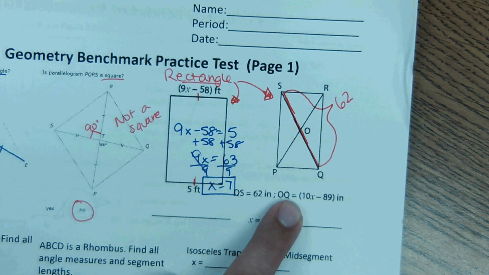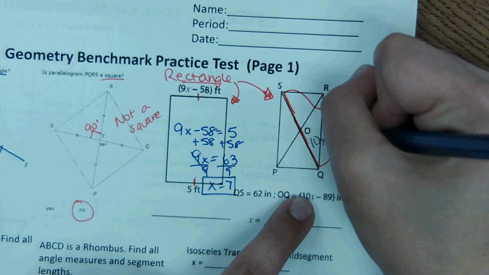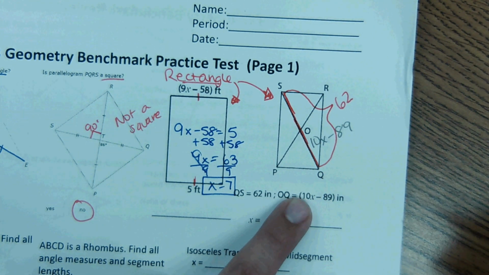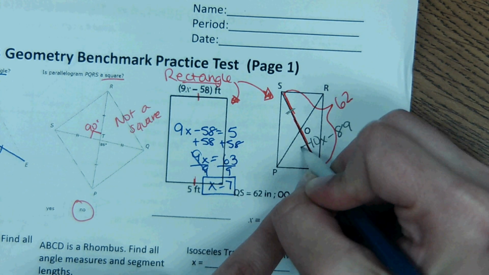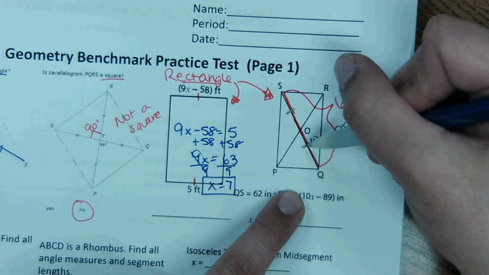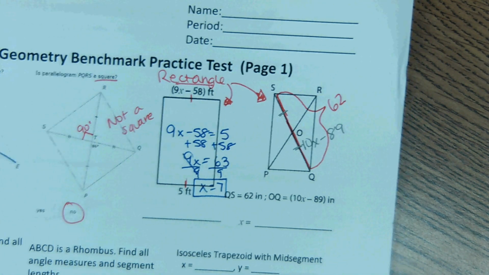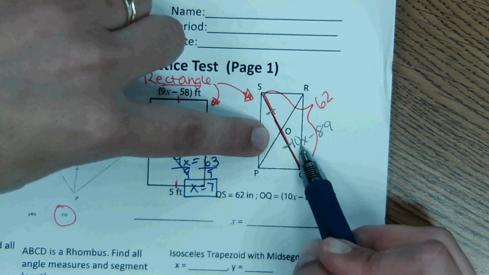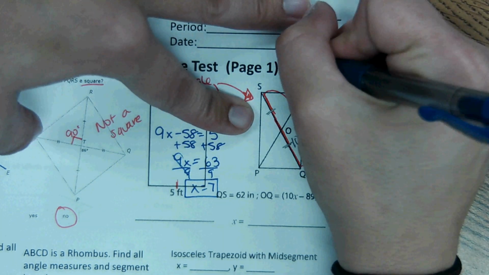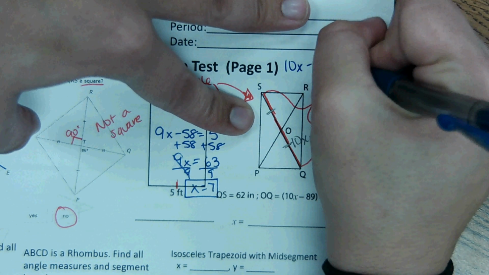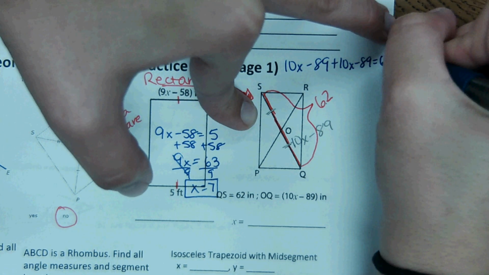And then it says that OQ, so this part right here, is 10x minus 89, which, because it's a rectangle, the diagonals bisect each other, so this length is the same length as this. And so 2 of these would equal 62. So I'm going to write this out up here: 10x minus 89 plus 10x minus 89 equals 62.